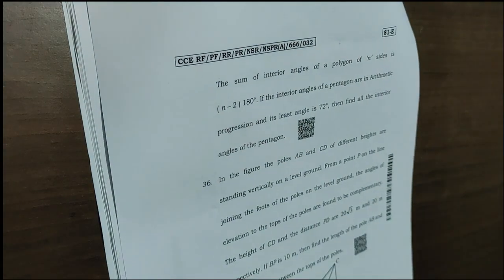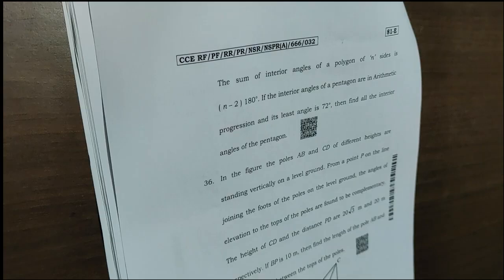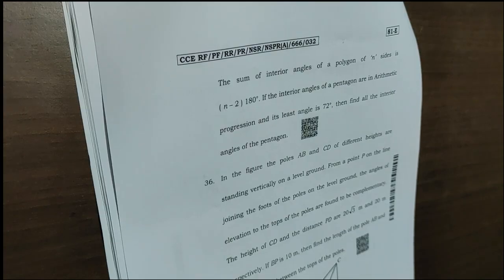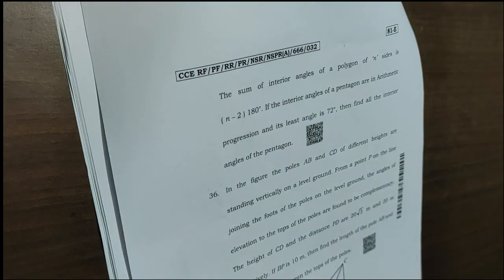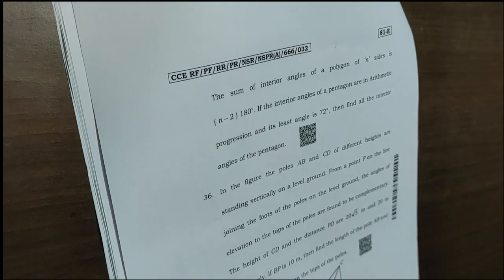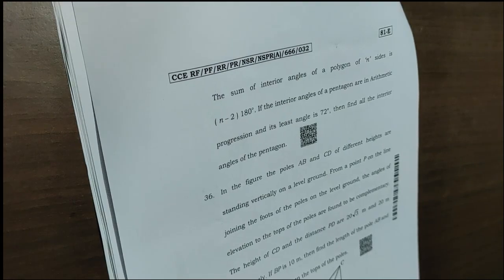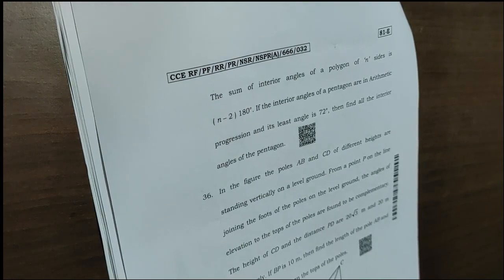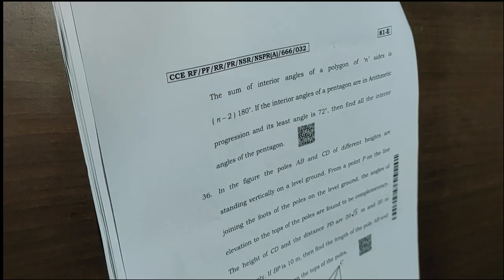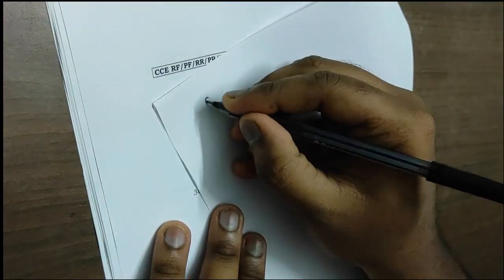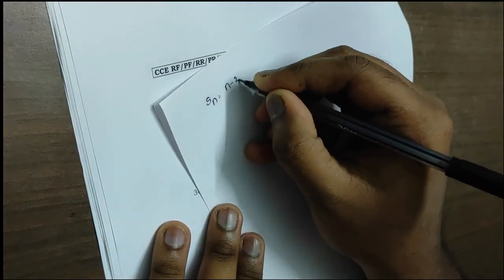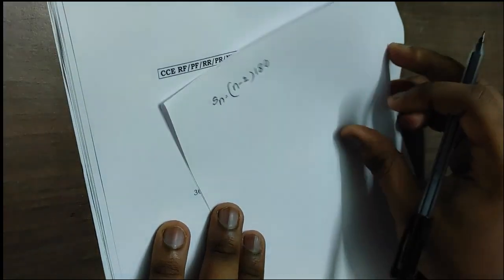The sum of interior angles of a polygon with n sides is n minus 2 into 180. If the interior angles of a pentagon are in arithmetic progression and its least angle is 72 degrees, then find the interior angles of the pentagon. We know a pentagon has 5 sides. They are given the sum of those n sides, Sn, that is Sn is equal to n minus 2 into 180. This they are given in the question.